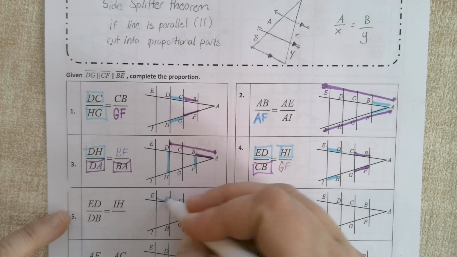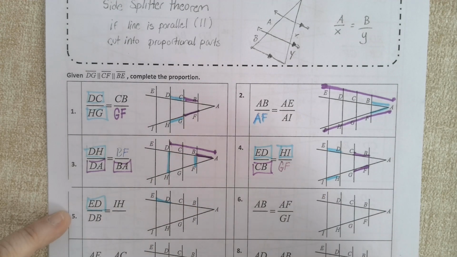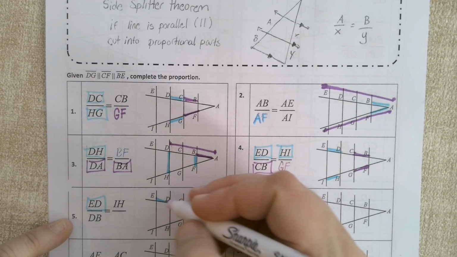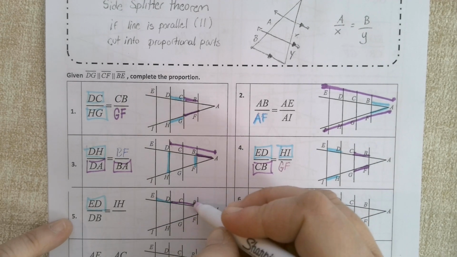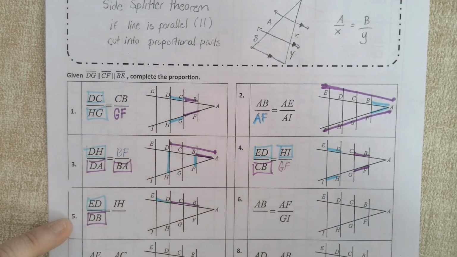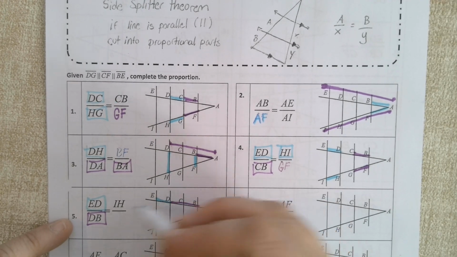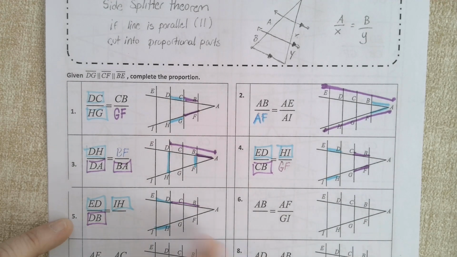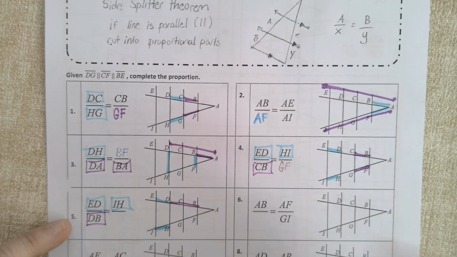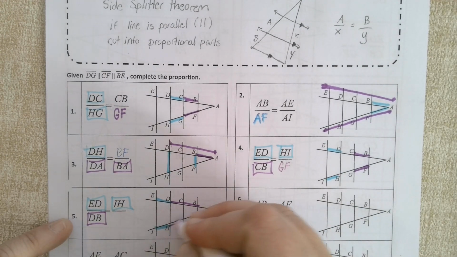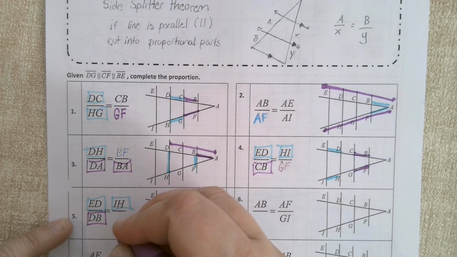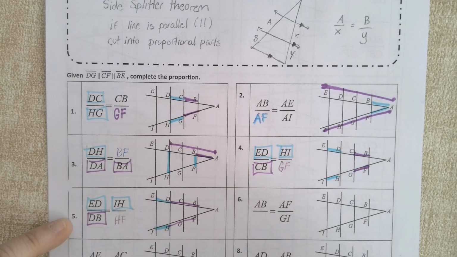Alright, for this one, you have ED, which is right here, and then DB, which is along the same line, and it's not matching that corresponding part, so D to B. Then it says HI or IH, which matches ED, so I want the part that would match up with DB on the other line, and that would have to be HF, so you have HF, okay?